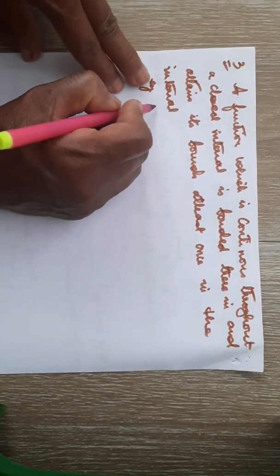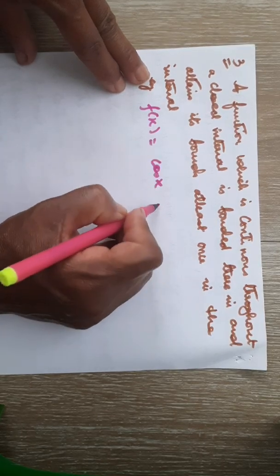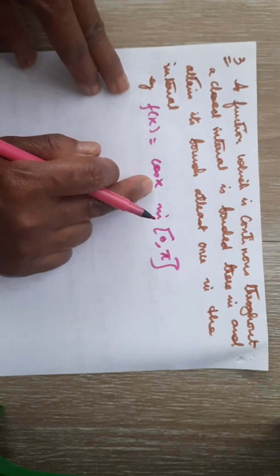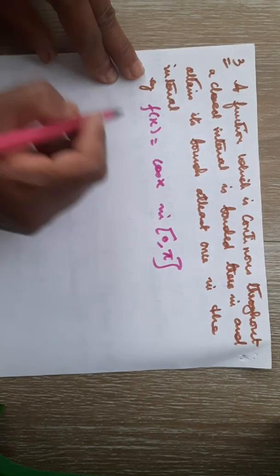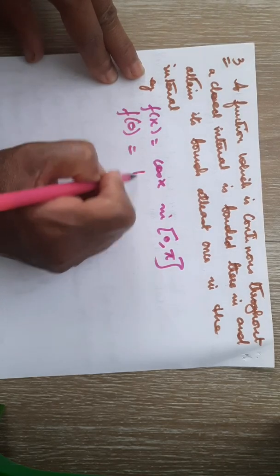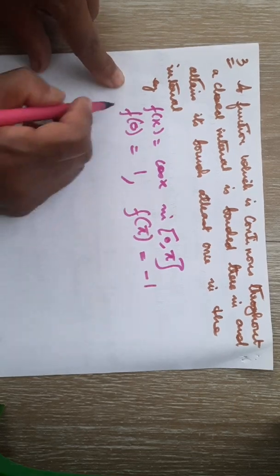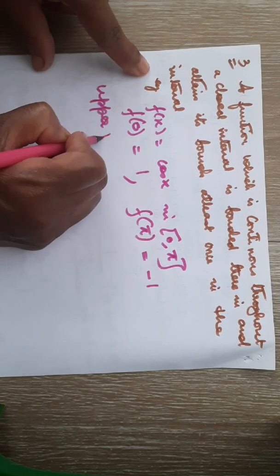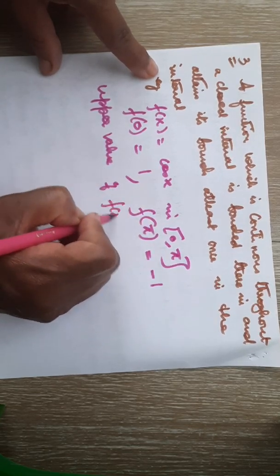For example, here if I take f of x equal to, say, cos x again in the interval 0 to pi. We know that this is a continuous function in this closed interval 0 to pi. Now, what is f of 0? It is 1. f of pi is minus 1. Now, what is the upper or the greatest value of f of x in this interval?